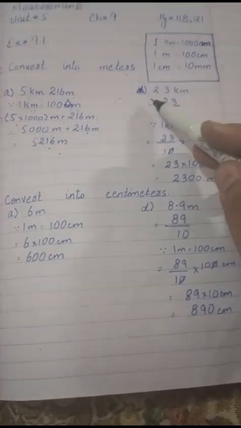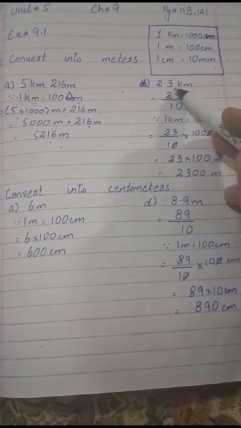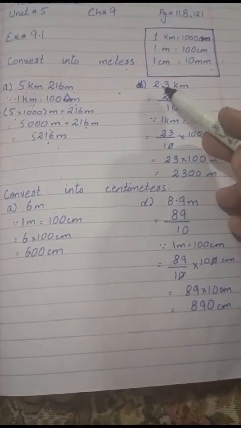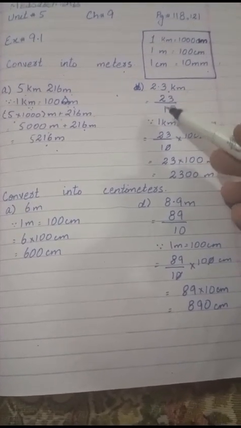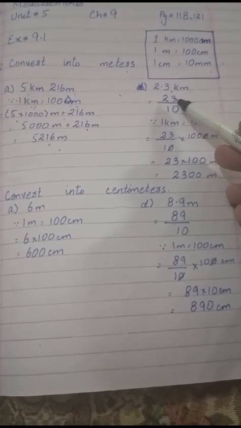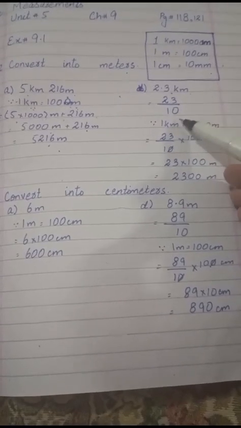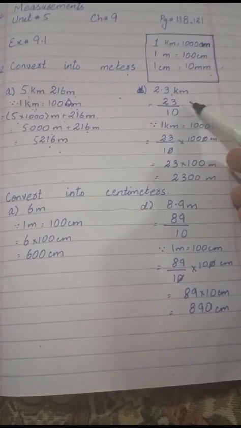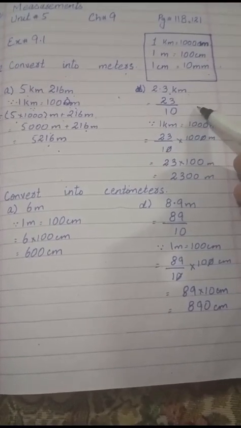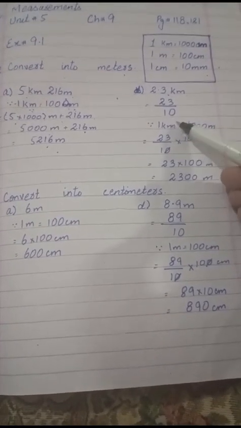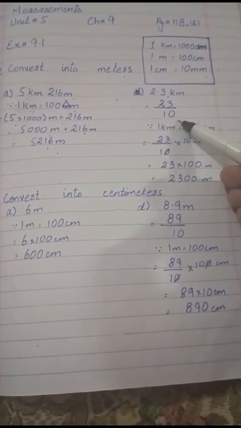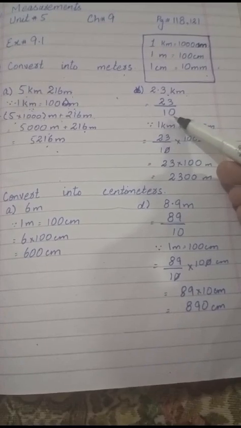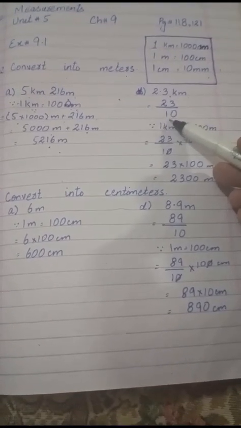Now question number 2, part D, which is 2.3 kilometer. To solve that, first we convert the decimal number into a fraction. For that, we remove the decimal point, put 1 in the place of the point as a denominator, and then put a 0 for each digit in the decimal place. We have one digit in the decimal place, so we put 1 and 0, which becomes 10.